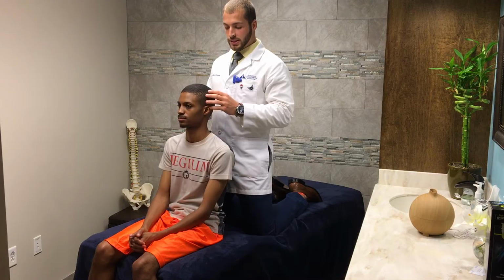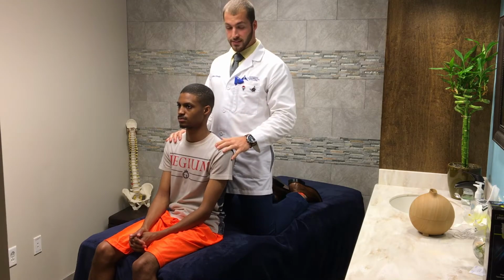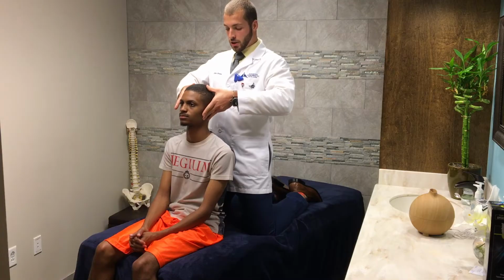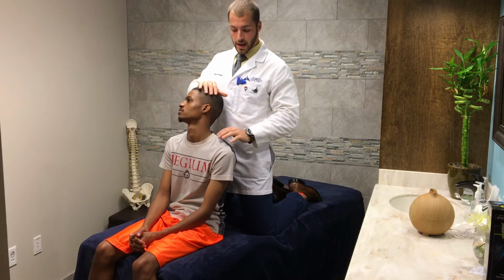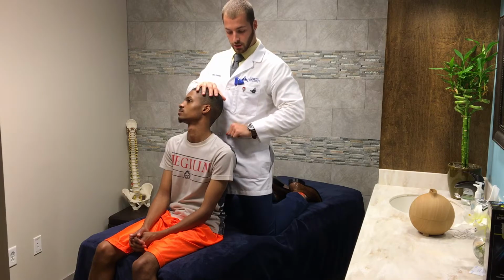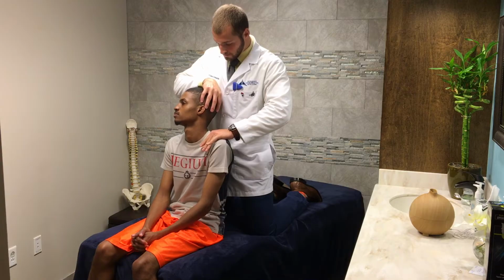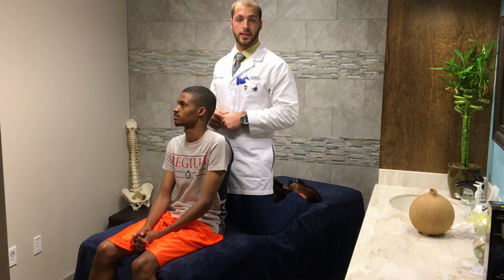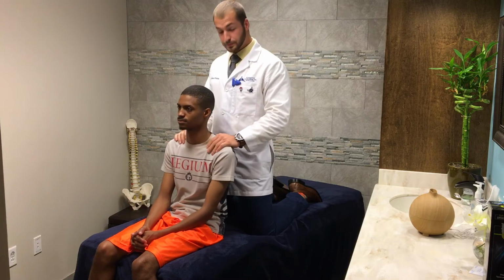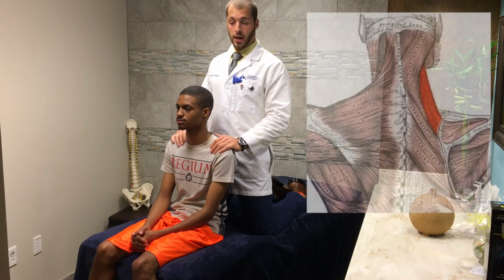Now, to test the muscle strength of this muscle, it's actually very simple. You have the patient go into extension and contralateral rotation, and then you have them elevate the shoulder just a little bit, and then you tell them to hold this position. Now, Brandy, can you hold this position? And that's the muscle test for the upper trapezius. Okay, you can relax.